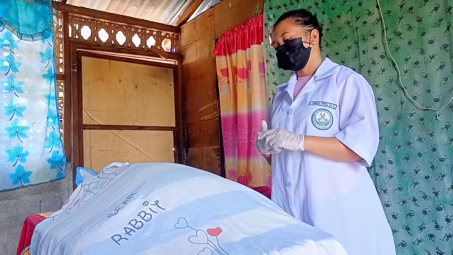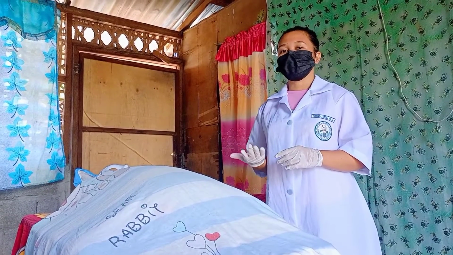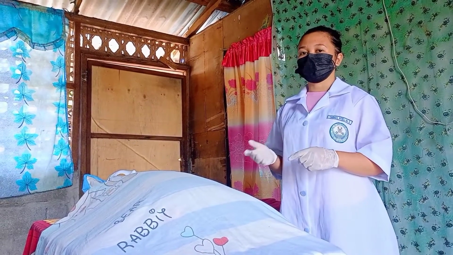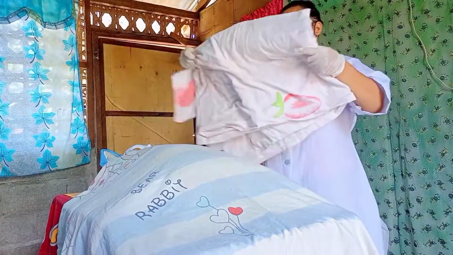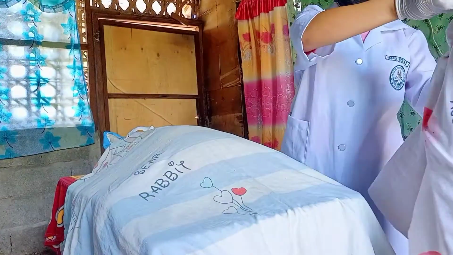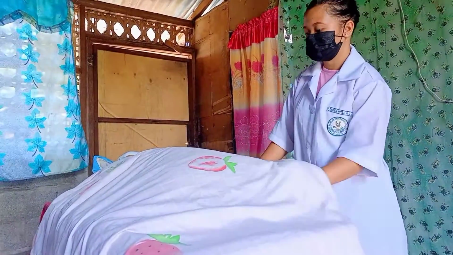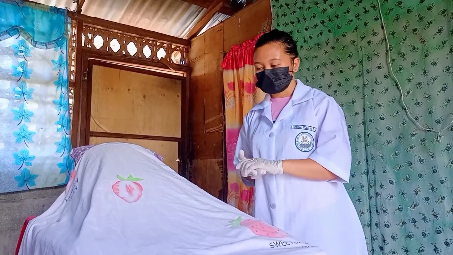And also, I put a bath blanket on my patient. So for women, fold the blanket in a diamond shape. Wrap the corner around the client's leg and fold the upper corner down over the perineum. And also for men, cover the client's upper body with a blanket. Fold the bed sheet down to expose the penis. So now I want to expose the perineal area.